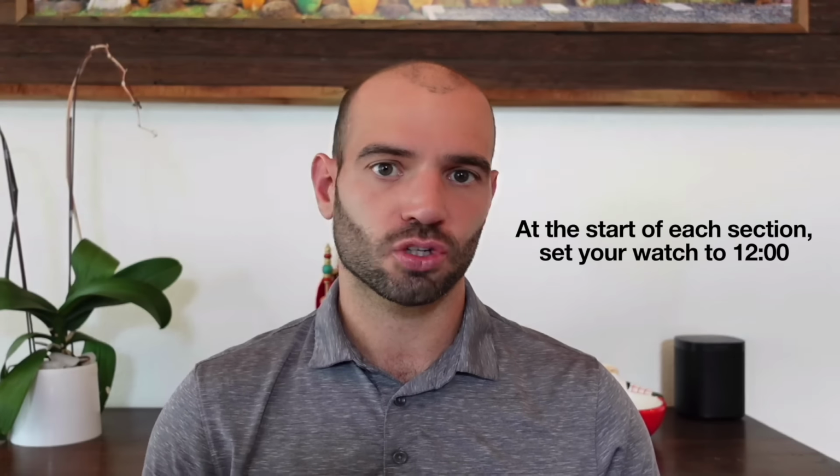A great trick for the watch is at the start of the section, just set it to the top of the hour. So you set it to like 12, and then you just click it in and let it start once the section goes. So if you check your watch and it says 12:15, you're 15 minutes into the section. It makes it really easy for you to keep an eye on where you are as the sections go.